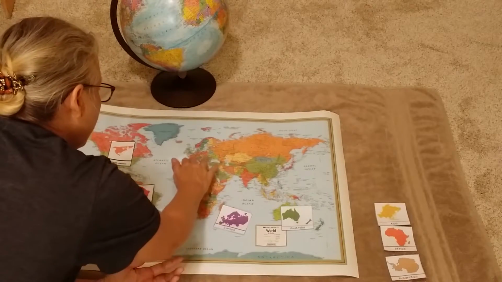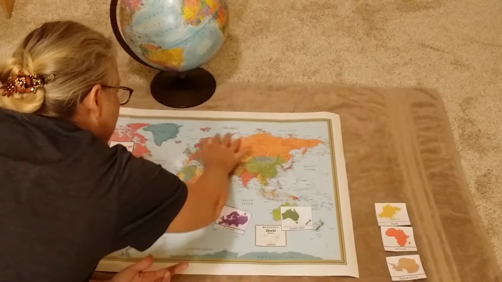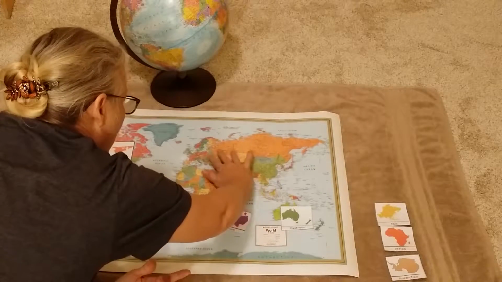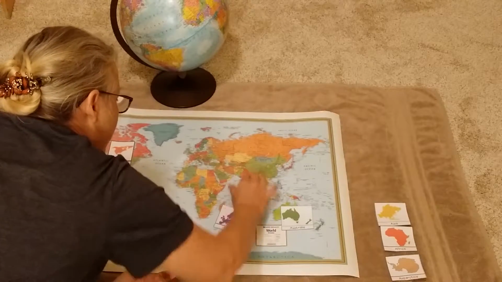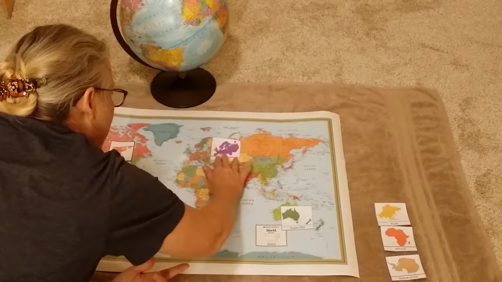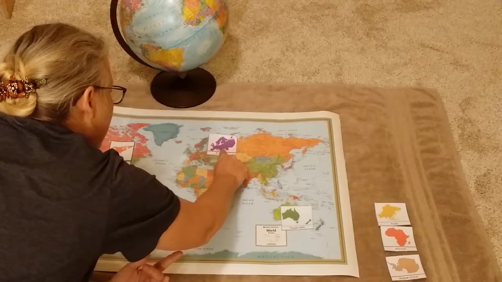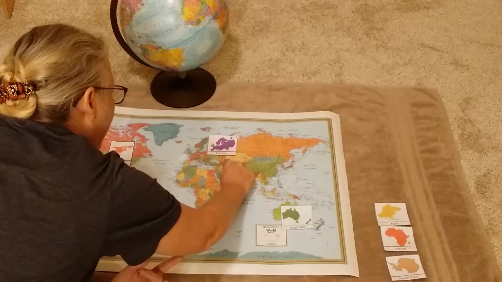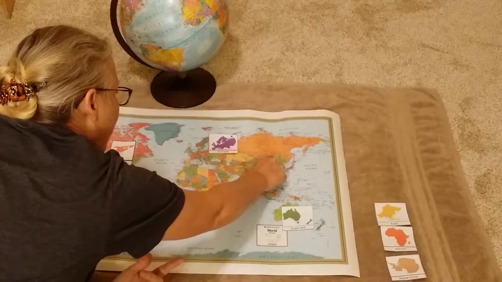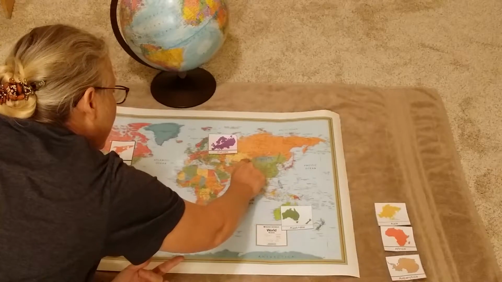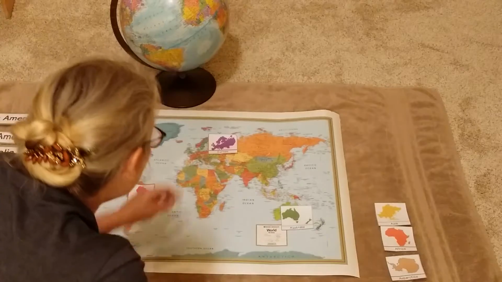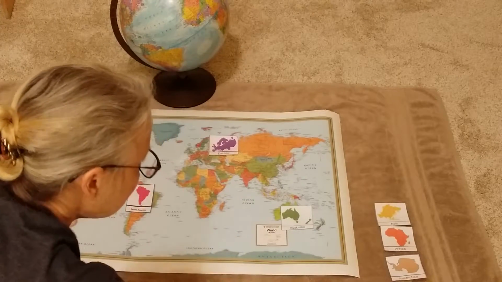So all of this up here is Europe, but it stops here. It goes there, all the way up there. Okay, so that's Europe. That's a big continent.